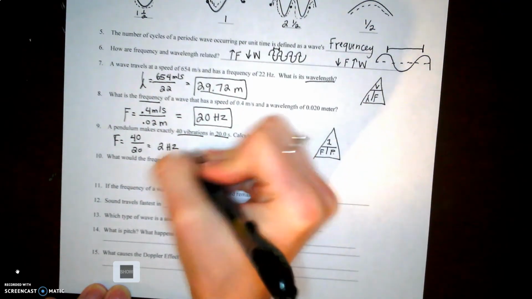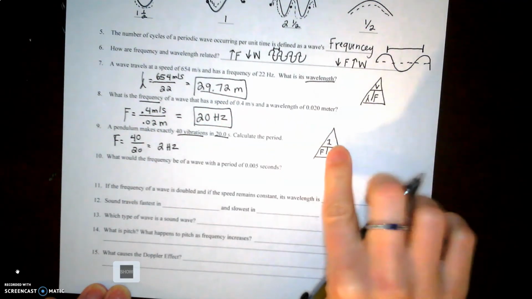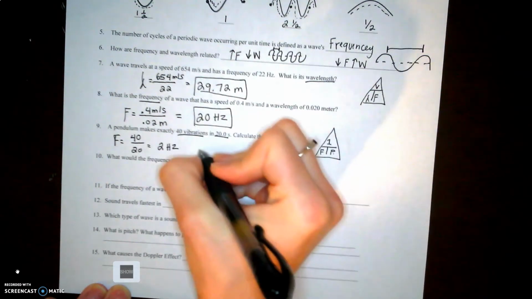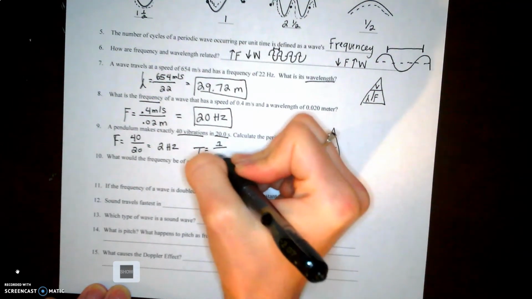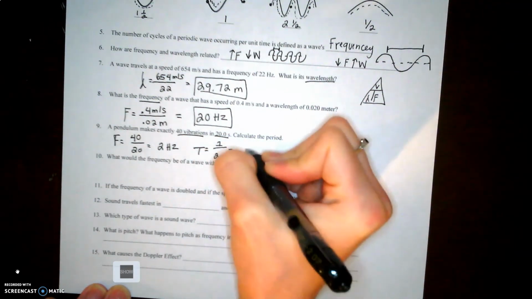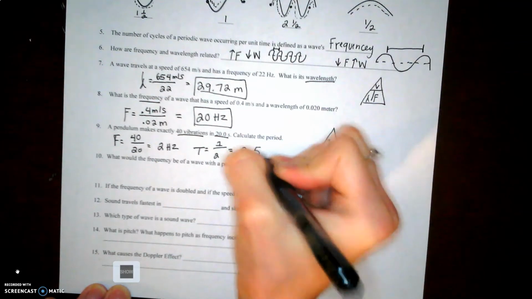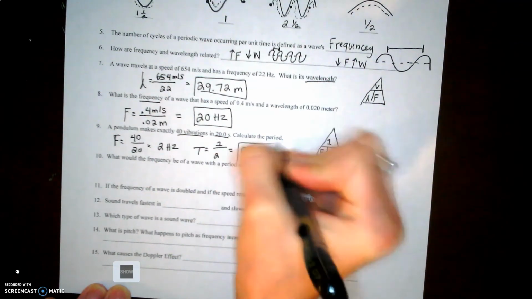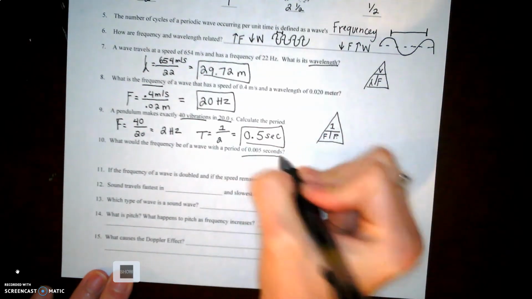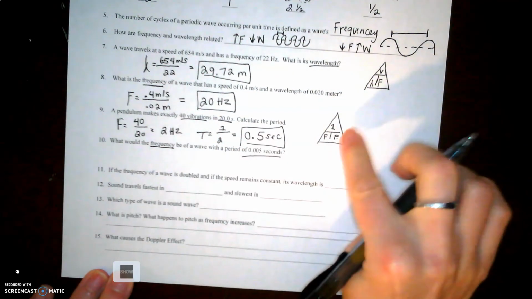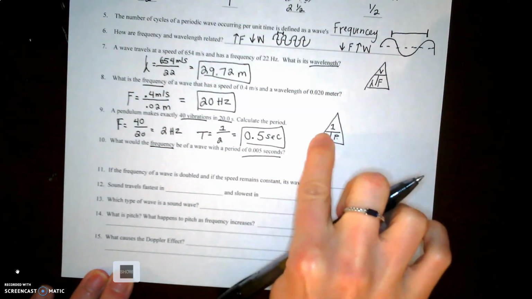And then we would plug this number in to find the period. So our period, which we know is time, is 1, just the number 1, divided by 2. So 0.5 seconds would be your time. Number 10. What would the frequency be of a wave that has a period of 0.005 seconds? So we're given this, we want to know the frequency, so it's going to be 1 divided by that period.